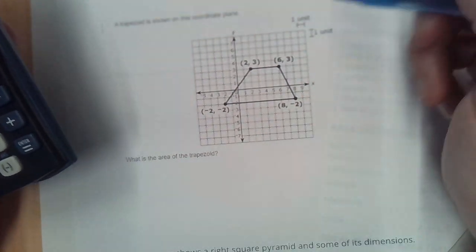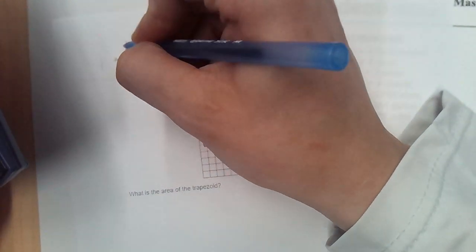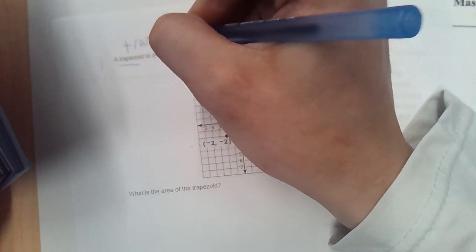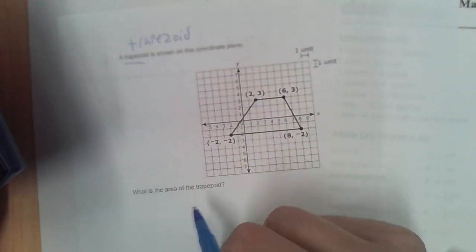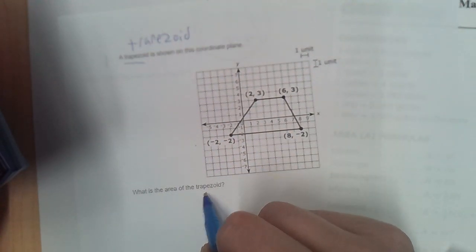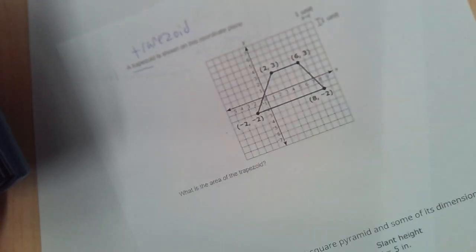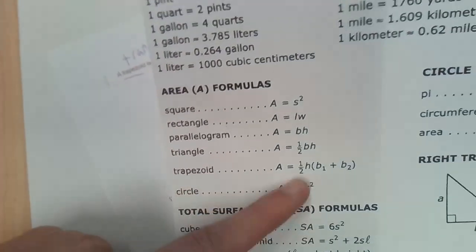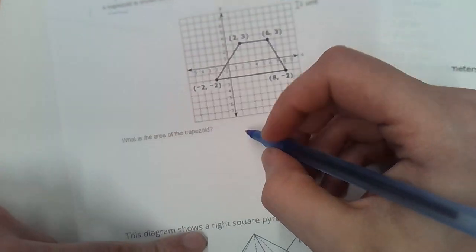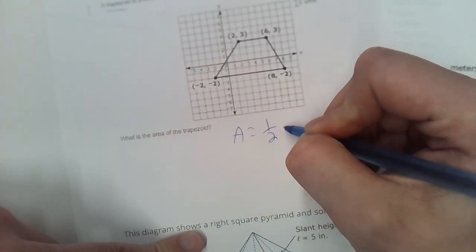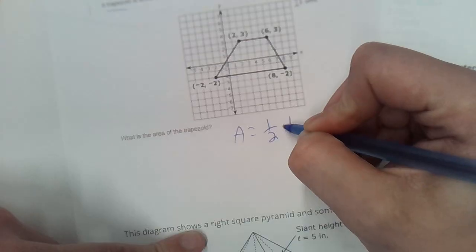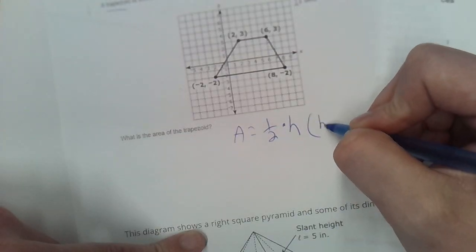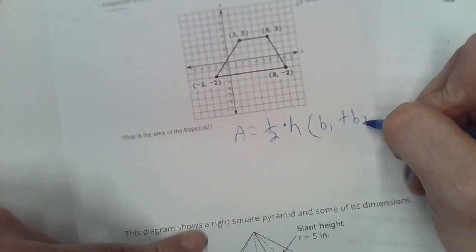Up next we have a trapezoid. Okay, I'm going to write this out for you. That's kind of faded. So this is a trapezoid, and we're trying to find the area of the trapezoid. So again, formula sheet, area formula, trapezoid. There it is. So I'm going to write that down. So we have A equals 1/2 times the height times base 1 plus base 2.